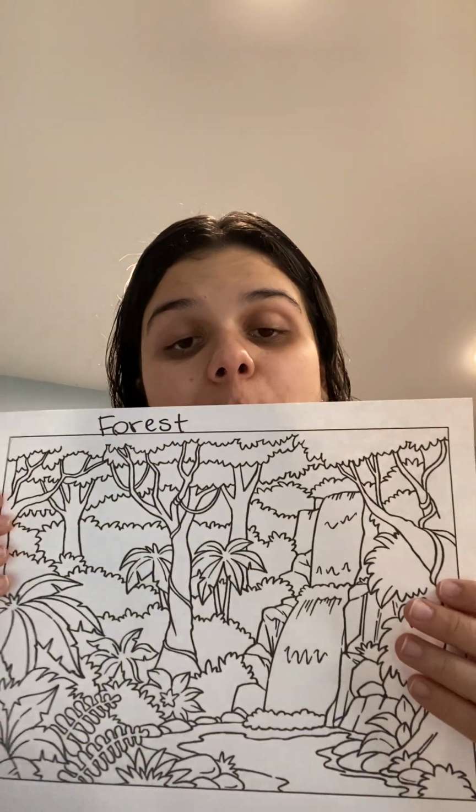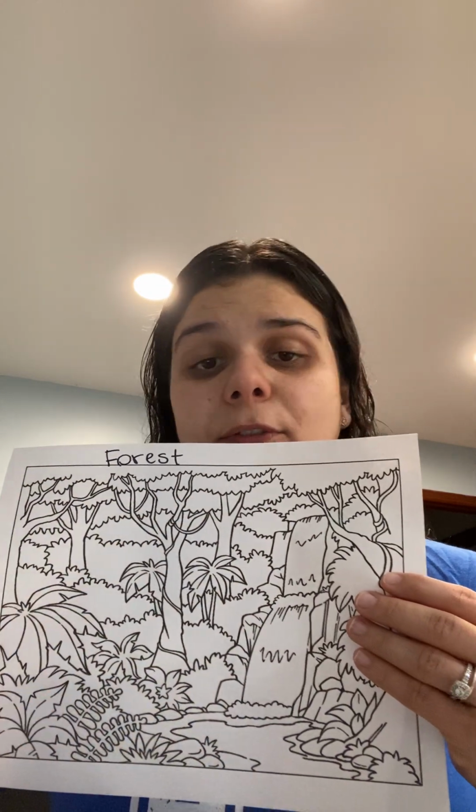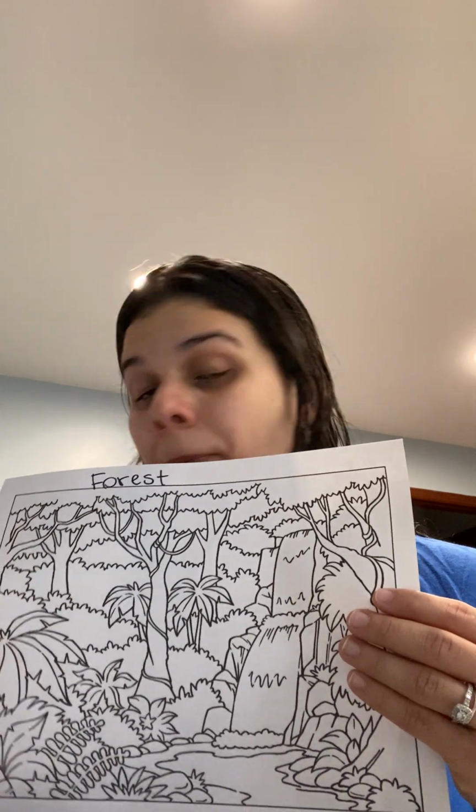You're doing great. All right, the last habitat we're gonna talk about today, it's a forest, okay? Now, this picture might not have color, but you can already guess the forest has very dense vegetation, right? Lots of greens, lots of trees, lots of flowers, and they also have lots of water sources in there. So this is a great place for animals to live, right? They can find shelter in the trees, they can find water in the rivers and the streams. So this is a wonderful place. We have many animals that live in here.